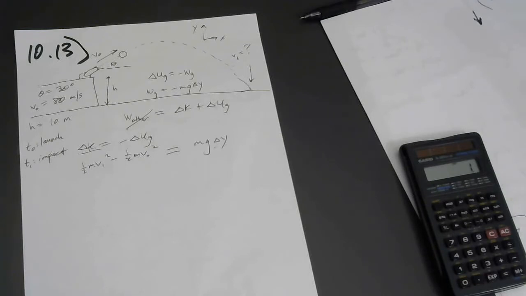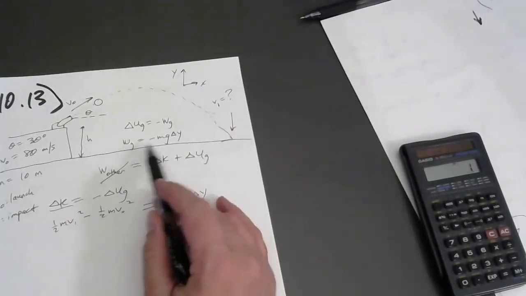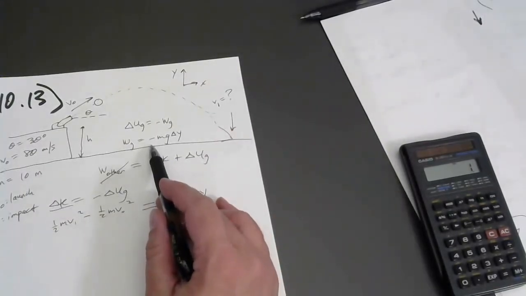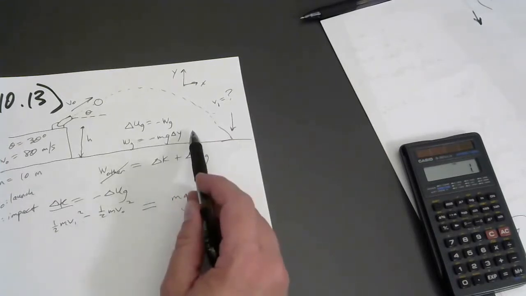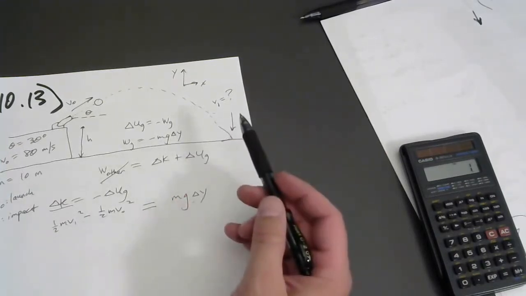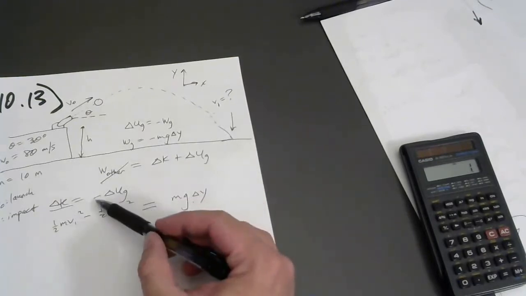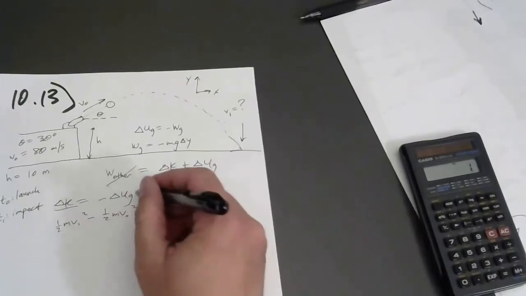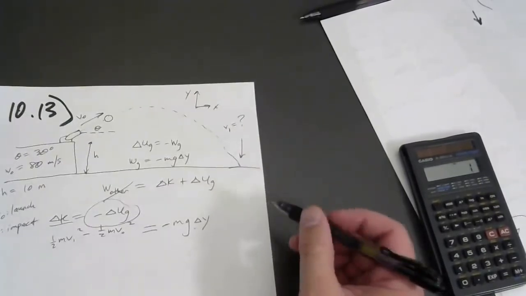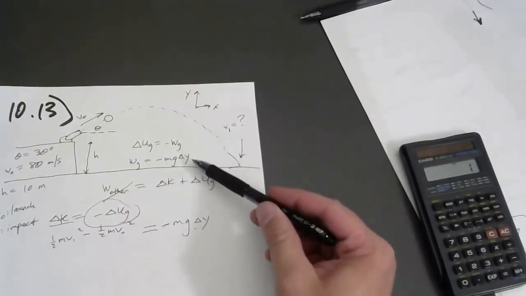Okay, I didn't goof up. I just got confused with all the minus signs. Work done by gravity is in fact negative mg delta y, which means delta U_g is positive mg delta y, but delta K is the negative of that. So that's what goes in here. I could have just recognized that, isn't this the work done by gravity, which is negative mg delta y?